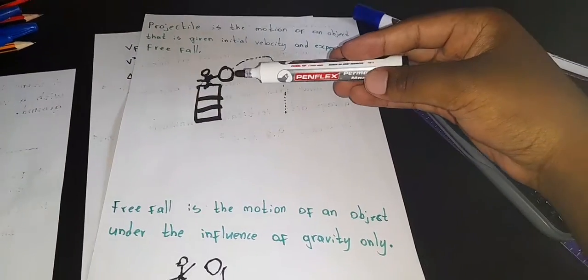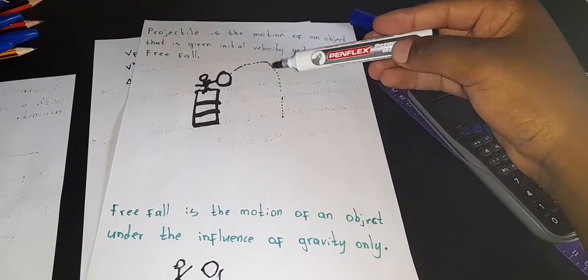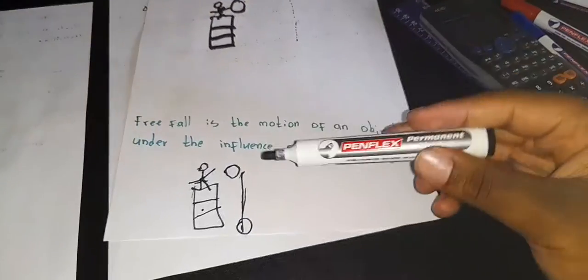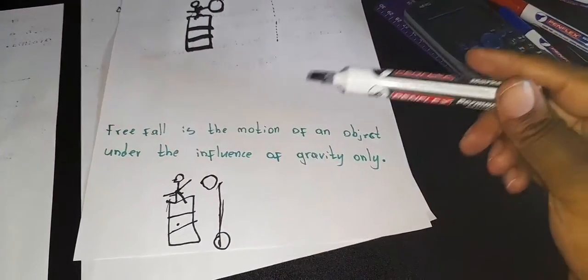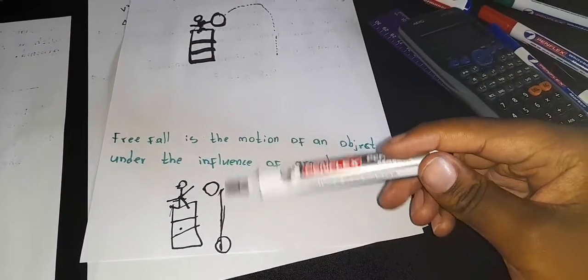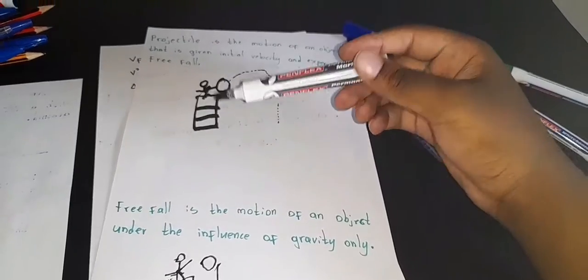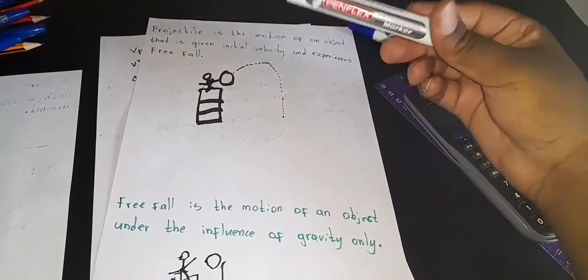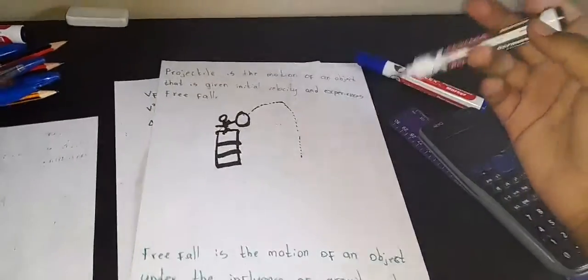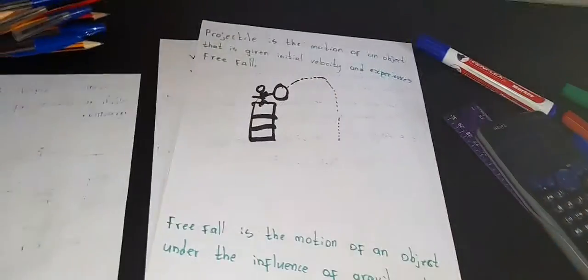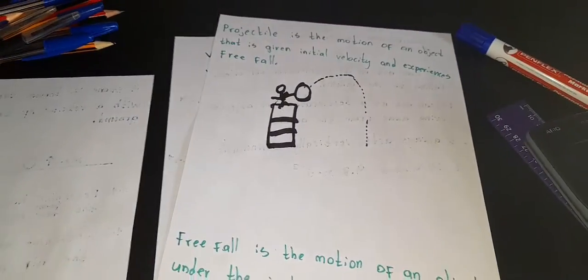Notice the difference between the two. The first one, we gave it an initial velocity. It went up and then down. The second one here, we didn't give it an initial velocity. It went straight downwards. So you can see the difference between a projectile and free fall. They are not the same, but they have the same idea. This is what I wanted to say about the projectile and free fall.